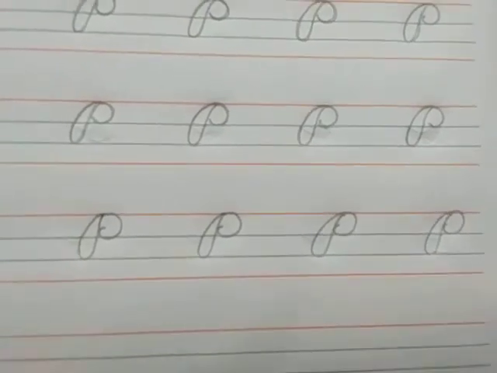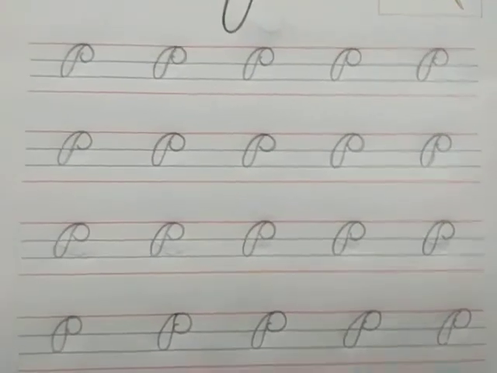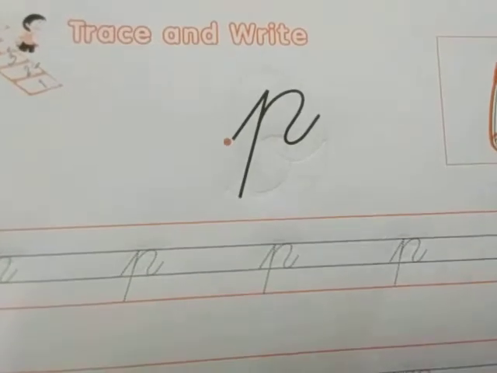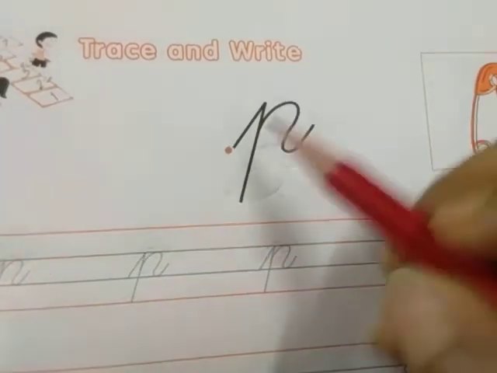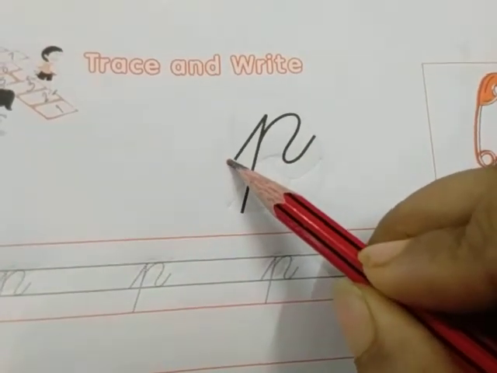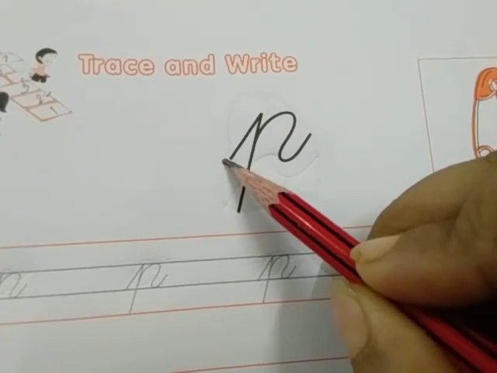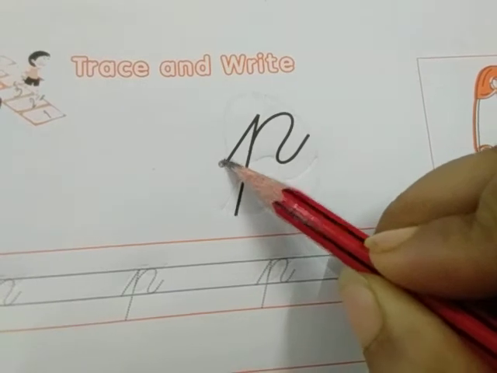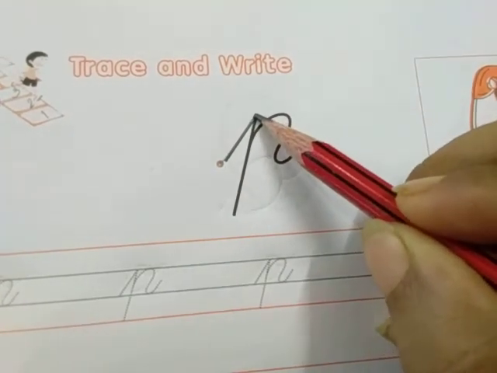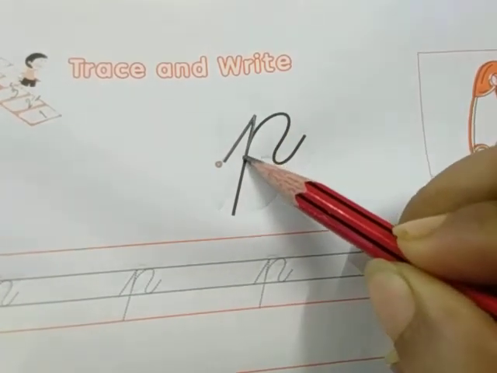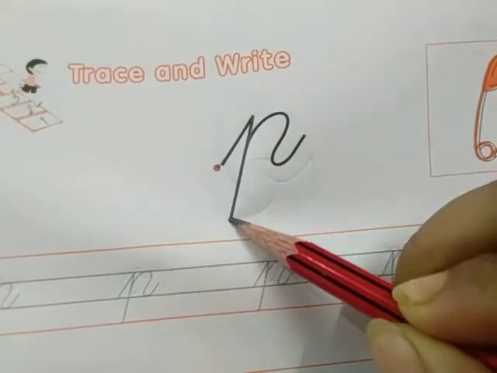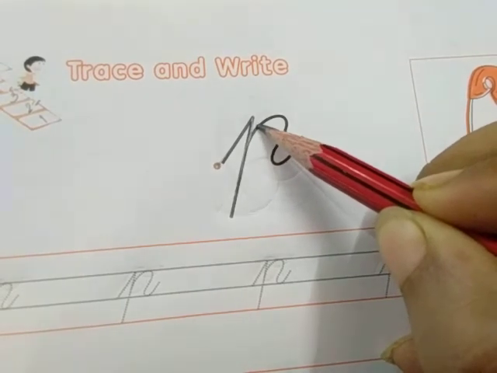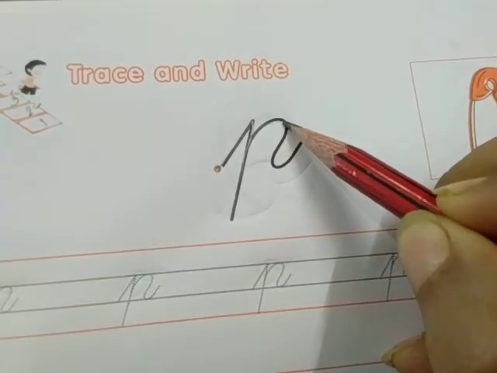After capital letter P, we will be practicing small p. Now see here, this is small letter P. Small letter P is written starting with line number 2. Just go slanting up, come slanting down to the 4th line. Then from here, go up and give the curve as you give it for H.